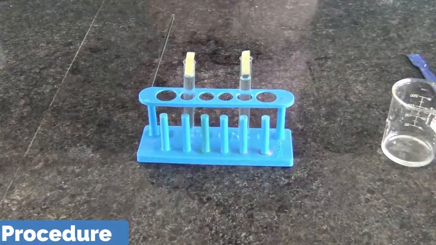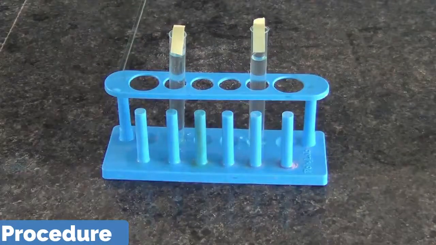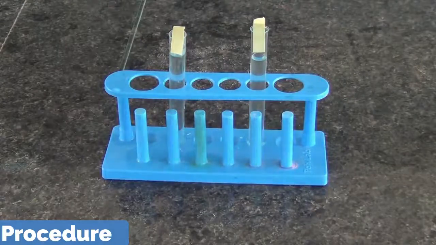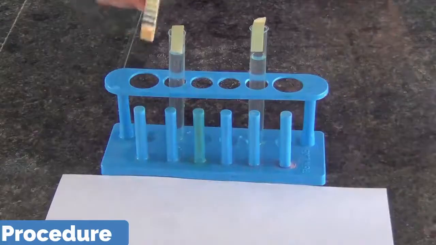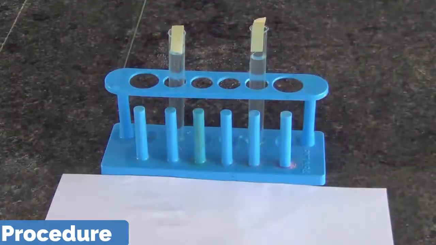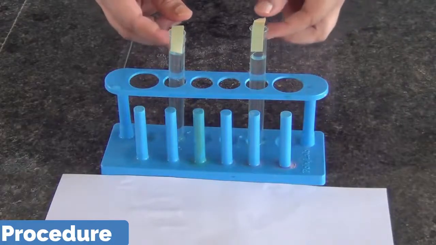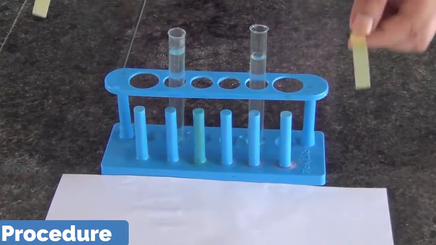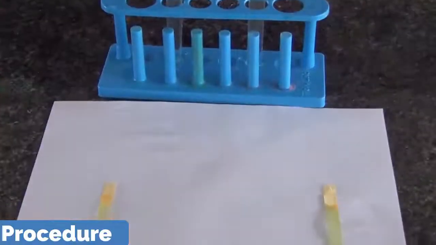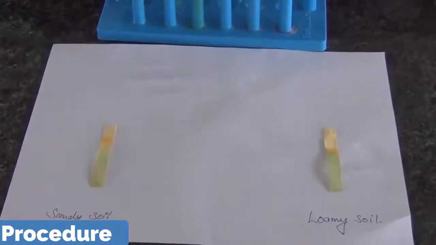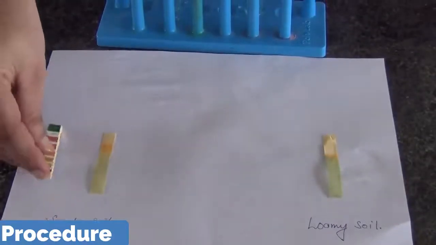So now after 3 to 4 minutes we are going to observe the color which appears on the paper. I am keeping this here. One is for sandy soil, another is for loamy soil. And then we have to compare with the paper strip.